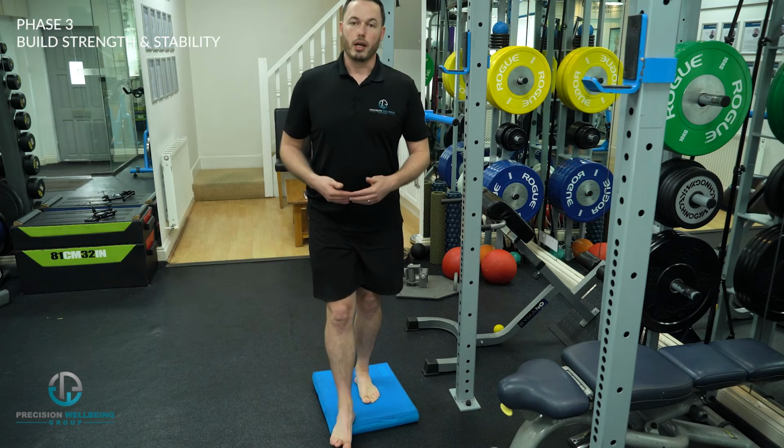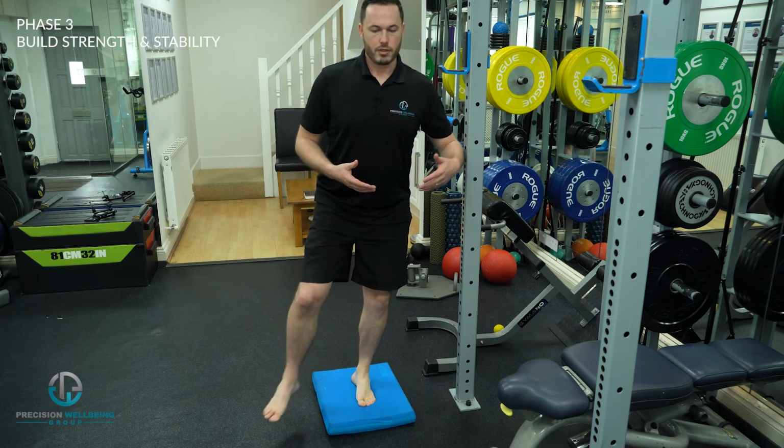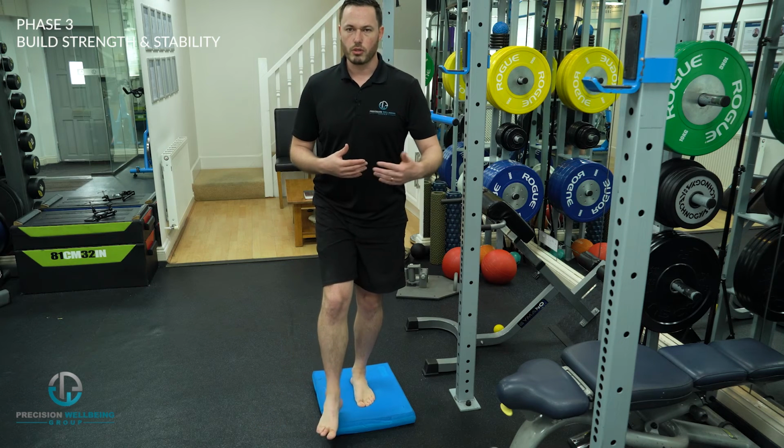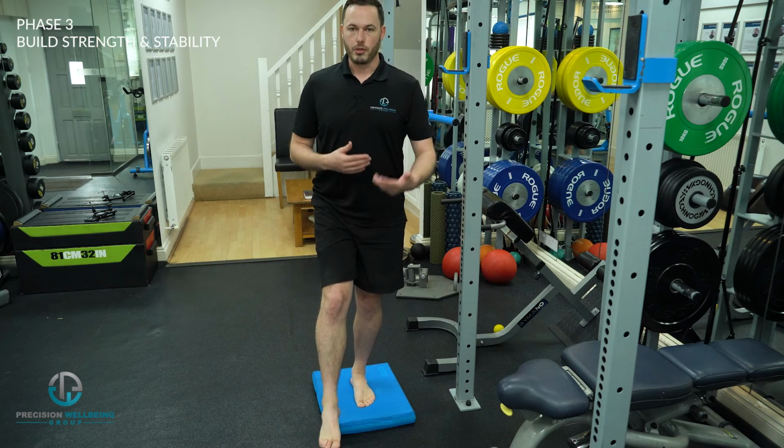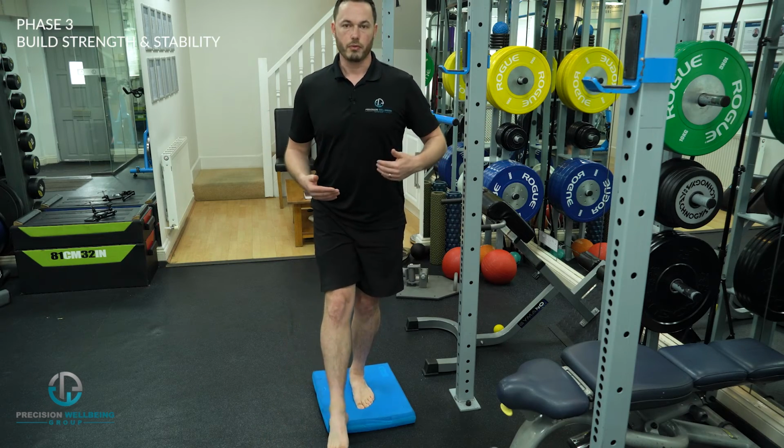So I would build that up to about 60 seconds, but starting off 10. So you don't want to go too much too soon, but over time, as you get stronger, you can start going more and more in terms of time.